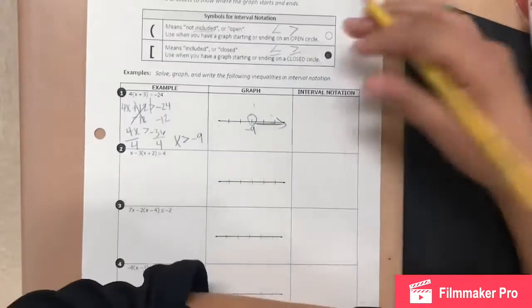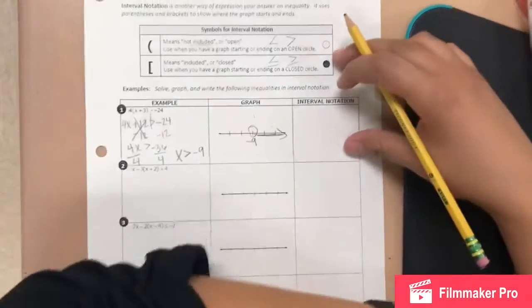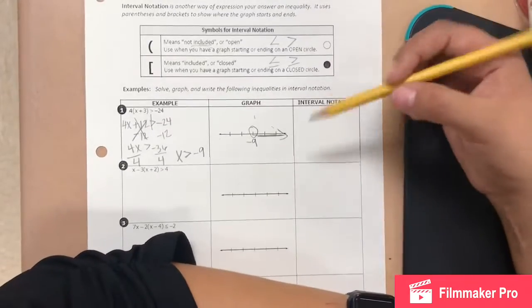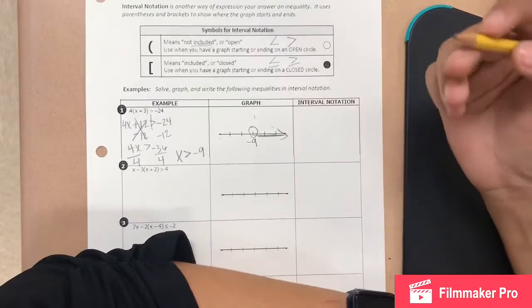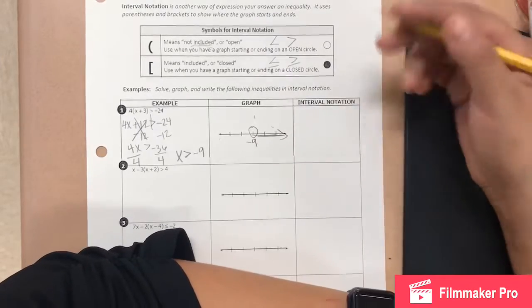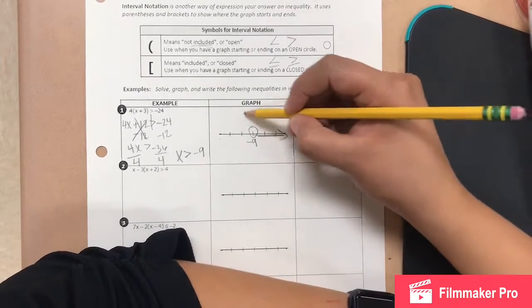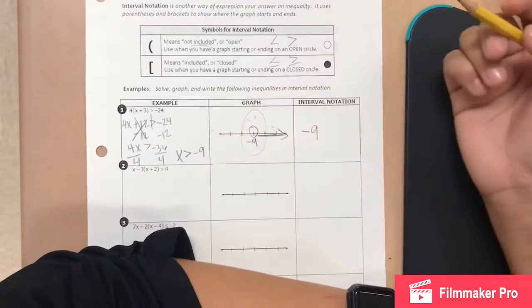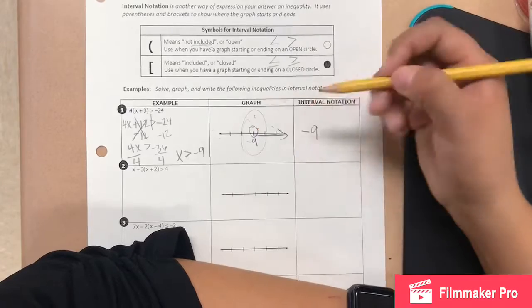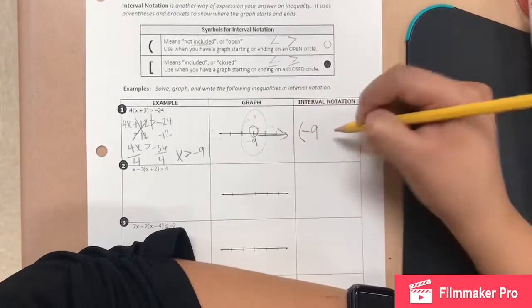Now, to write this in interval notation, what I like to do is use the number line as a visual. It helps me write my interval notation. So if I look from left to right, I look at negative 9. It is an open circle because it's not included, so I'm going to use parentheses.